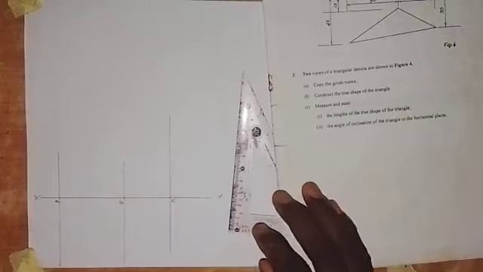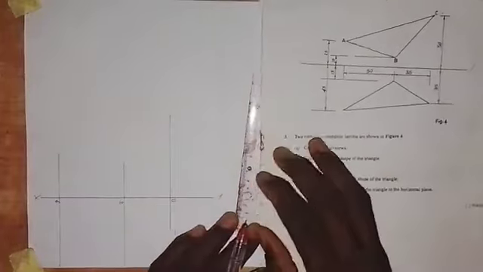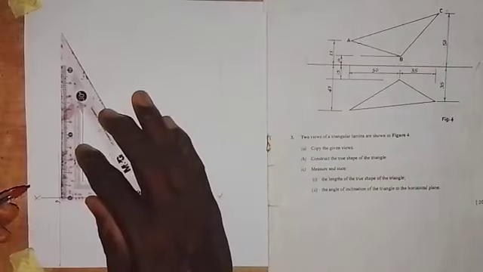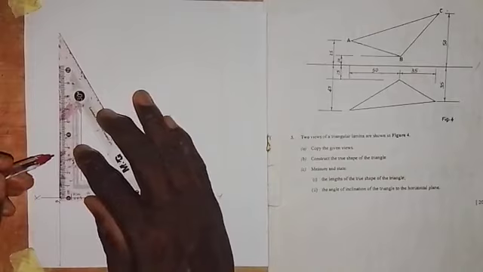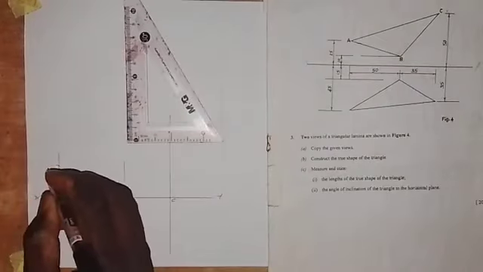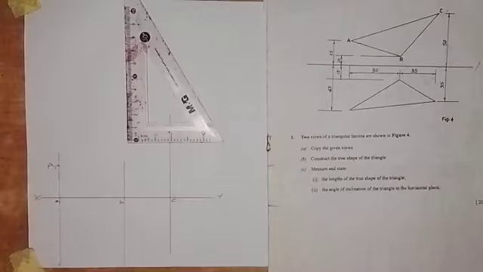Okay, so now let's take the vertical measurement for the elevation. So for the vertical measurement on the elevation, from this point here, I'm going to take a measurement of 25 millimeters. So here is 25 millimeters. This point is point A, so I will call it A1.